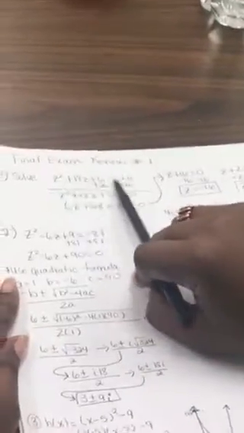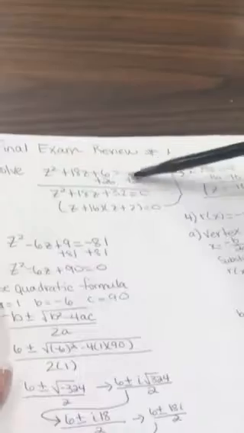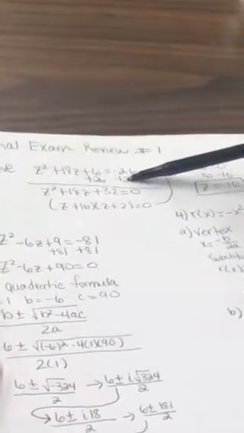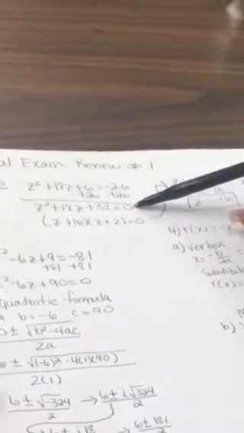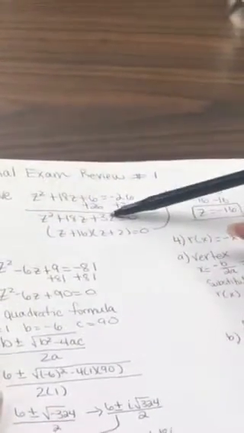We need to get this equation so that it is equal to 0. So I'm going to move negative 6 to the left side. I'm going to do the opposite, plus 26 plus 26. This cancels out, it becomes 0. So you have z squared plus 18z plus 32.